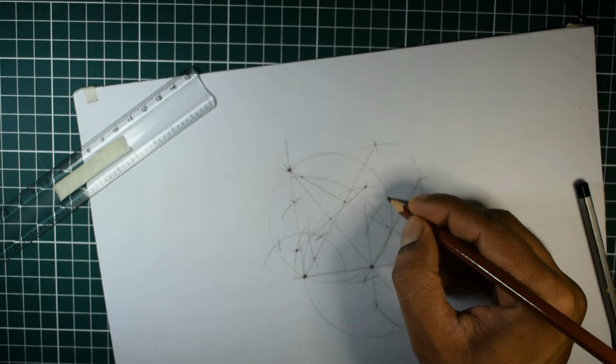As you can see, the other tangent is by default AB. And that is your answer. Please understand the logic and then move on to draw the diagram.